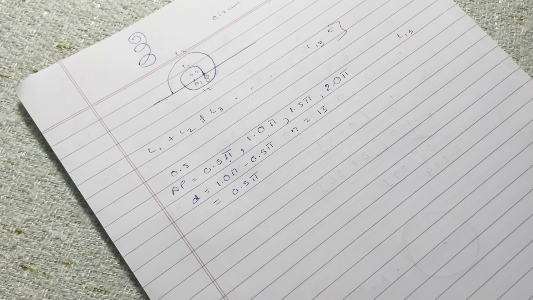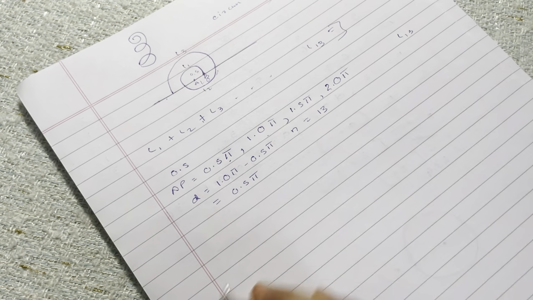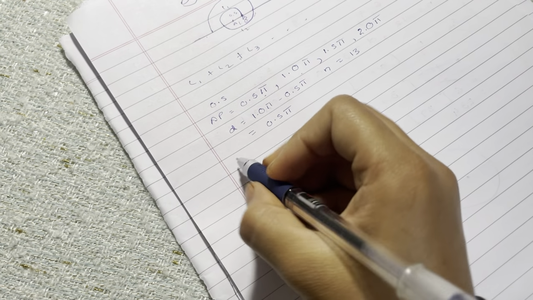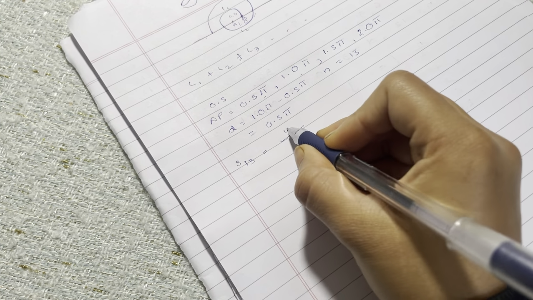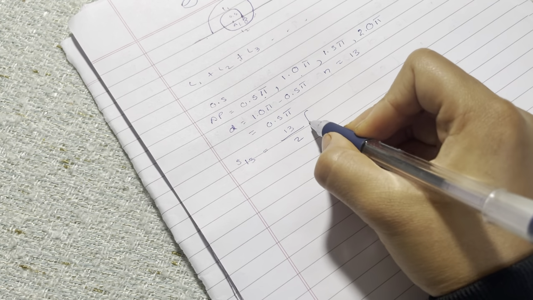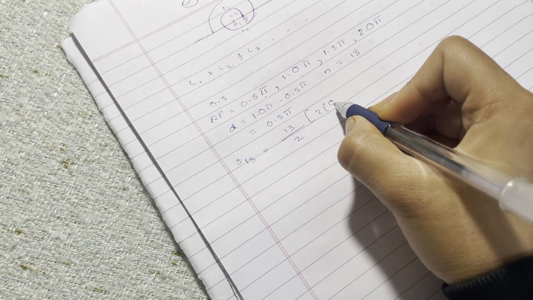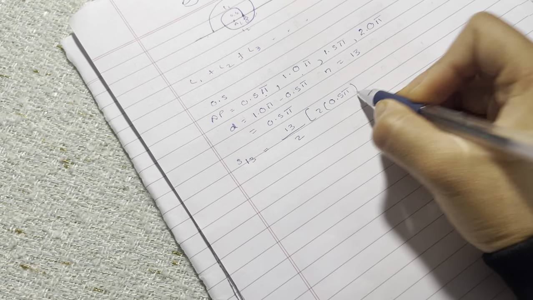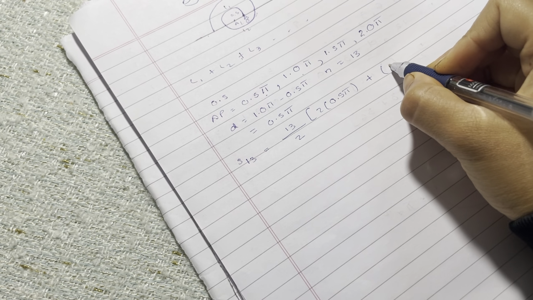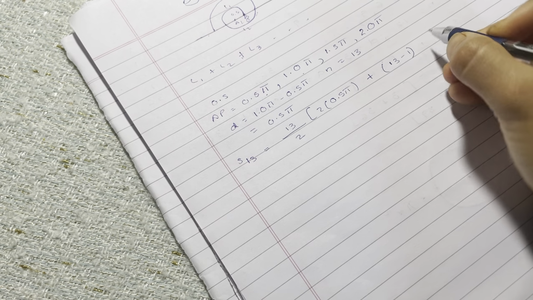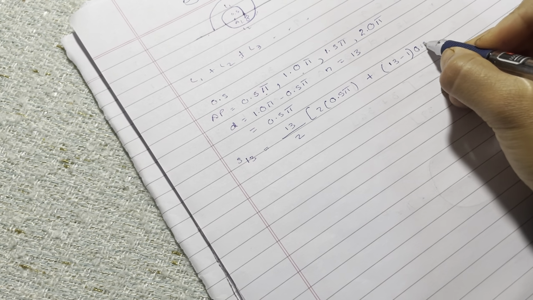So the sum of 13 terms is 13 divided by 2, into 2 times the first term 0.5 pi, plus n minus 1, that is 13 minus 1, times 0.5 pi.